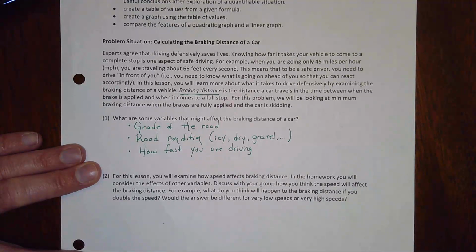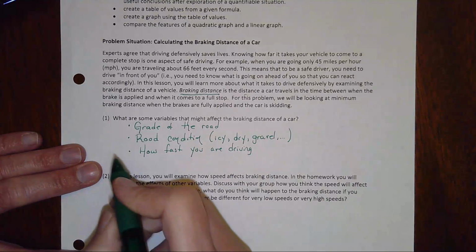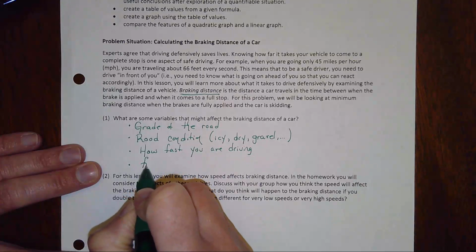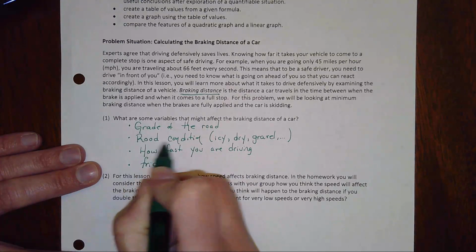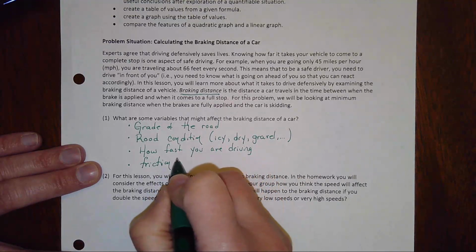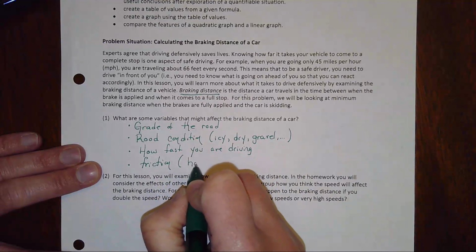And then another thing that they talk about as possible factors is what's called friction. And that kind of goes along with road condition. So when they talk about friction, they're talking about how good your tires are.